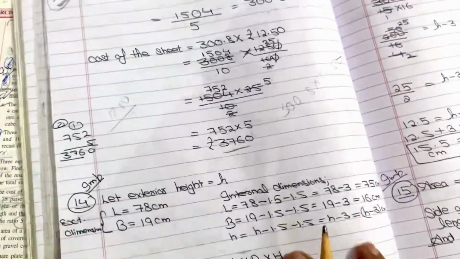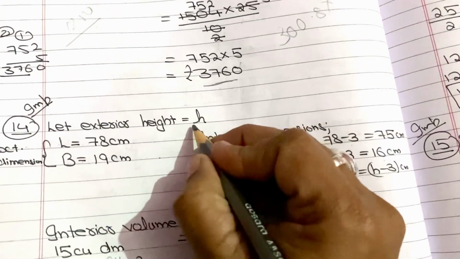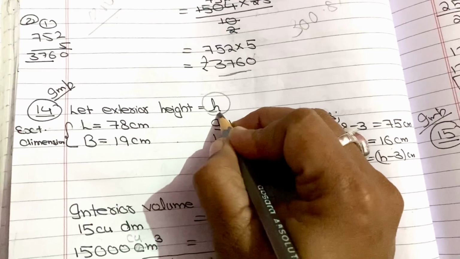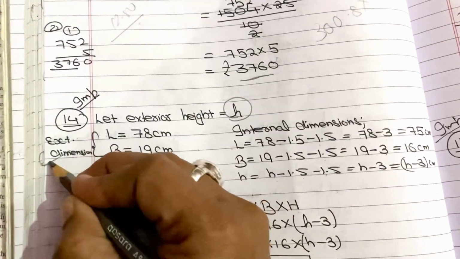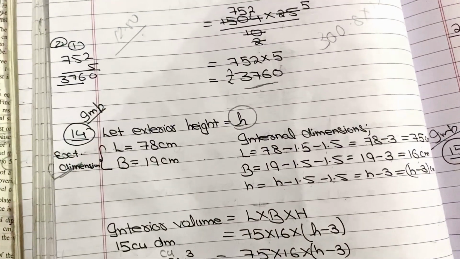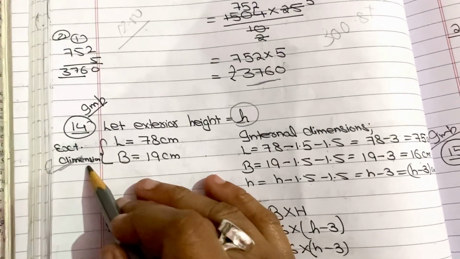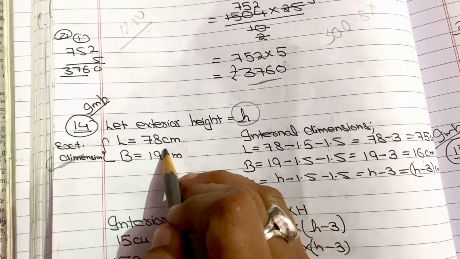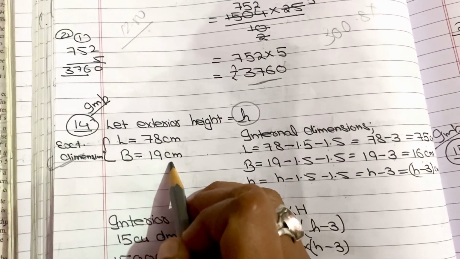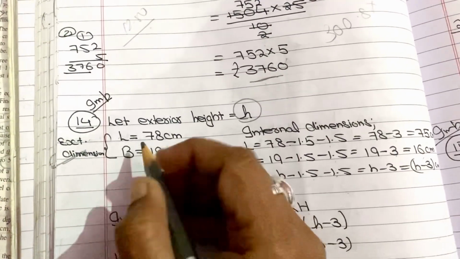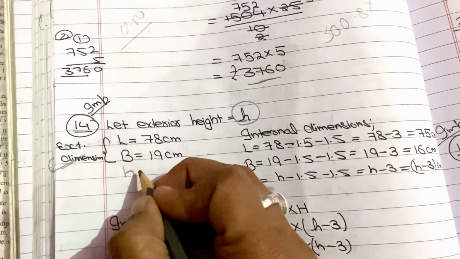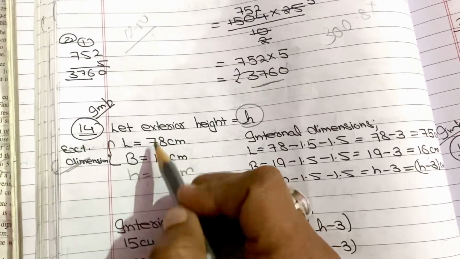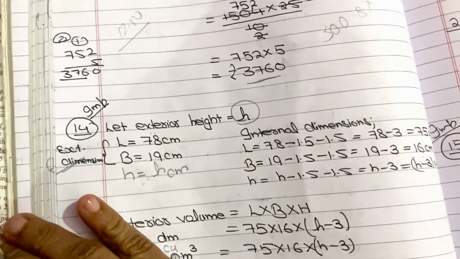Let's move on. Let the exterior height be h. We are going to take the exterior height be h, and external dimensions means outer dimensions, not the interior, but the external dimensions where length is 78 centimeter, breadth is 19 centimeter. Okay, and we are taking height, external height as h centimeter. These are the external dimensions, outer dimensions.